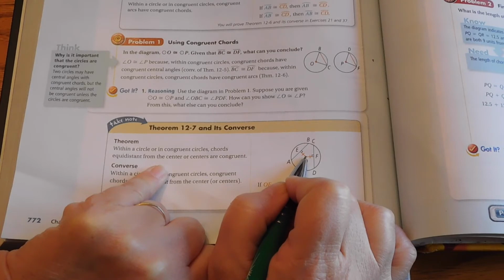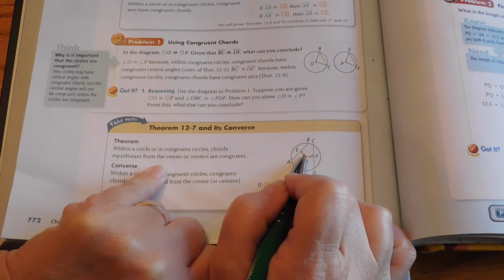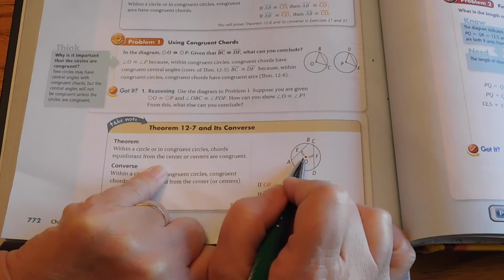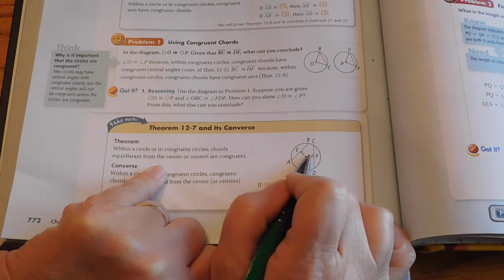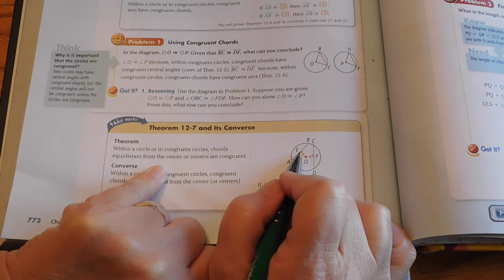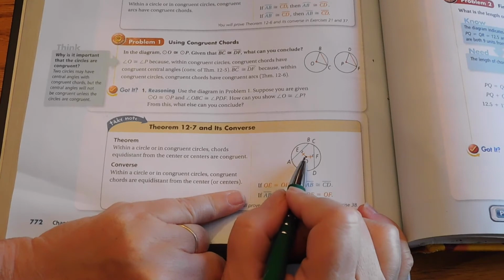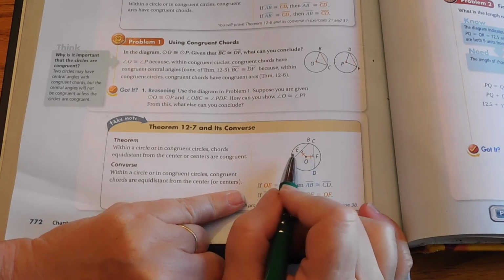Even though you might think that this is from the point to the line, this is from the point to the line, this is from the point to the line, the definition of the distance from a point to a line is always the distance from the point that is perpendicular to the line. It also ends up being the shortest distance. So when they draw it like this, it's just a fancy way of showing the distance from the point to a line. So if two chords are the same distance from the center, then the two chords are congruent.